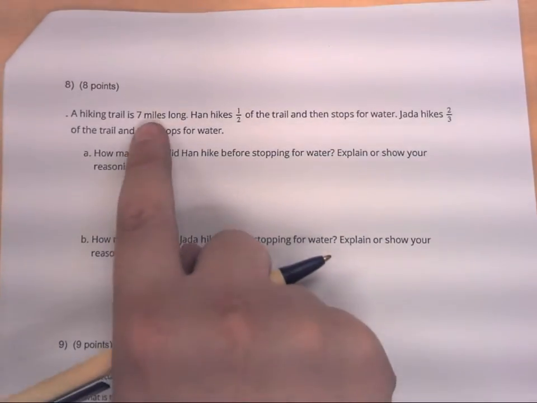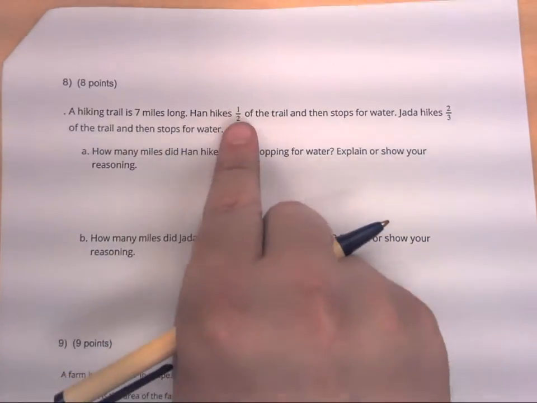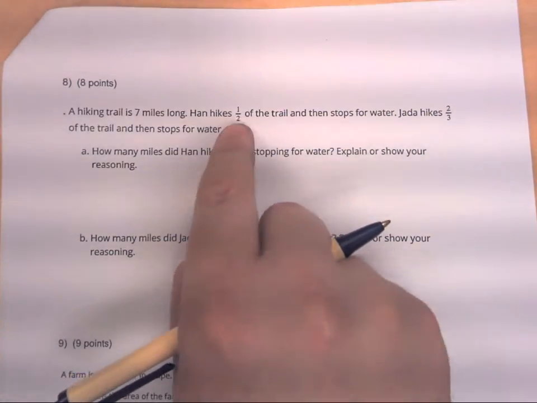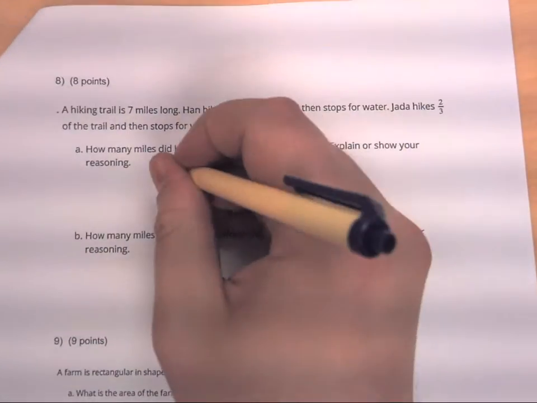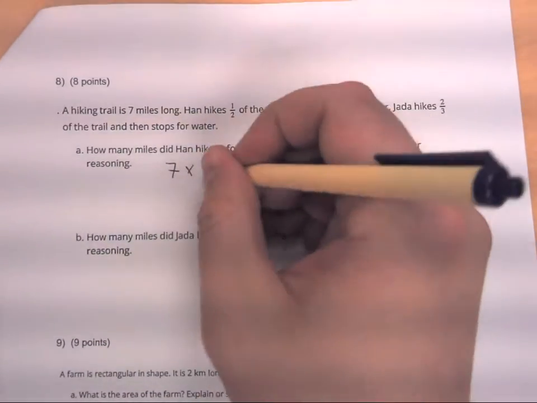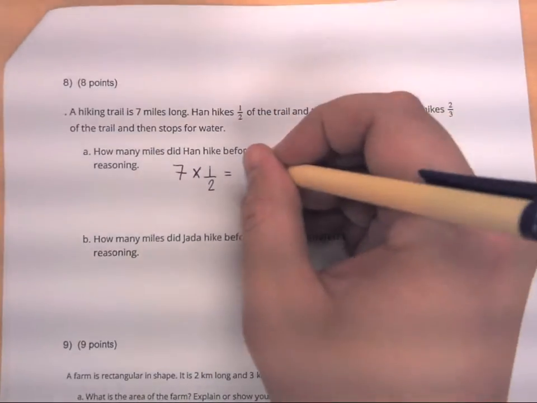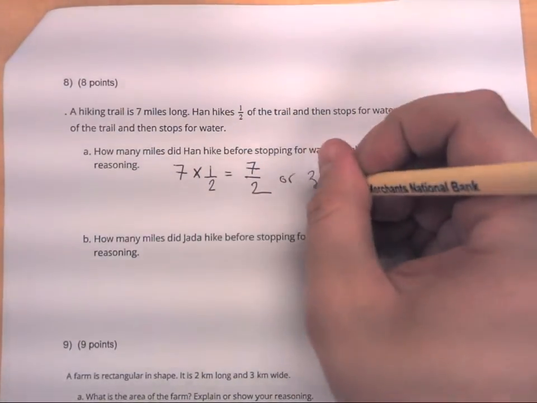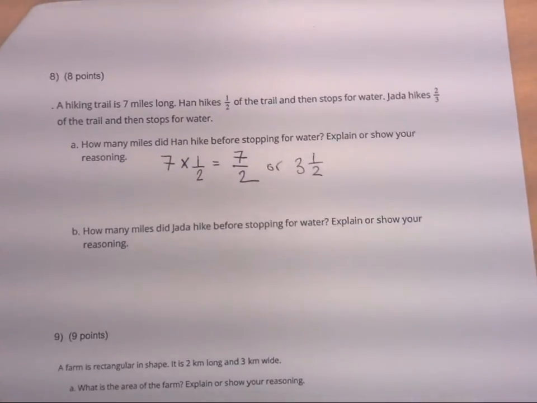So for Han, he hikes 1/2 of this trail distance of 7. So remembering that "of" in general typically means multiply, we can multiply 7 by 1/2, which gives us 7 halves, or 3 1/2. Either product is correct.